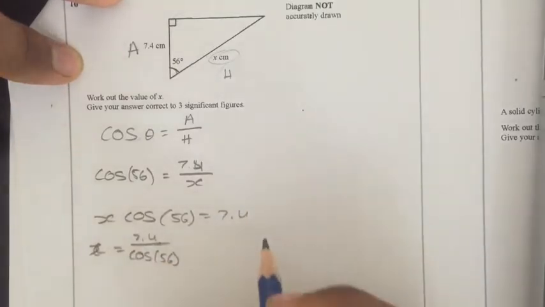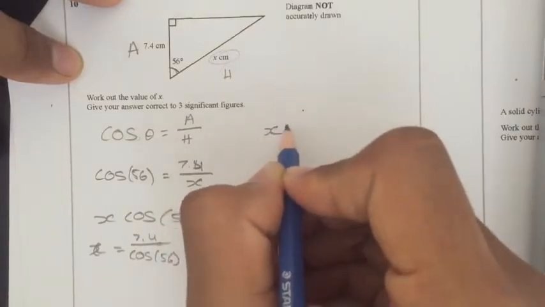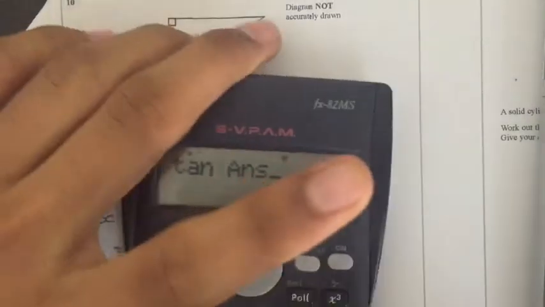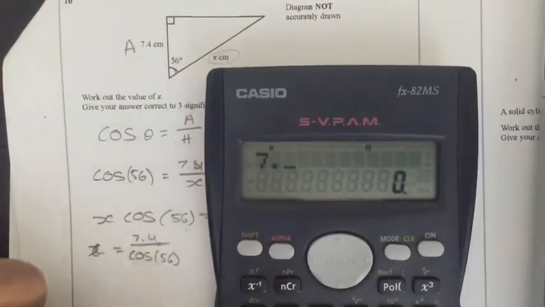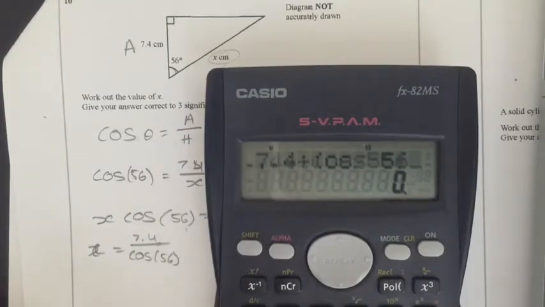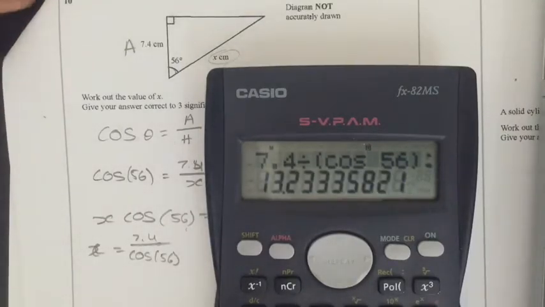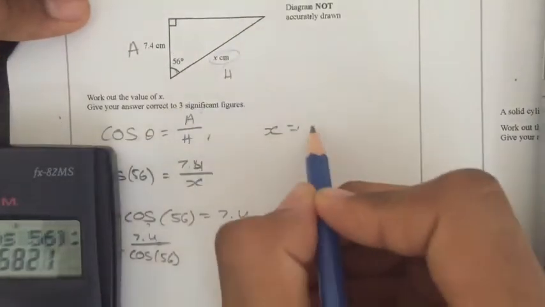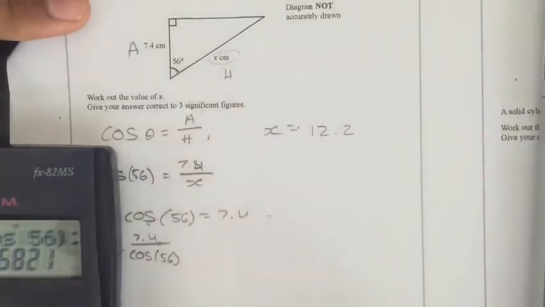Now we can just substitute this into the calculator. So x equals 7.4 divided by cos 56, which is equal to 13.2 centimeters.